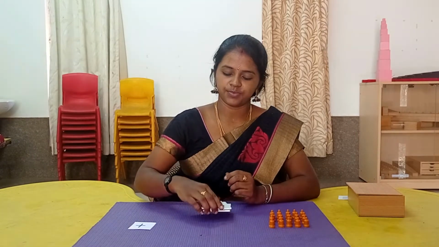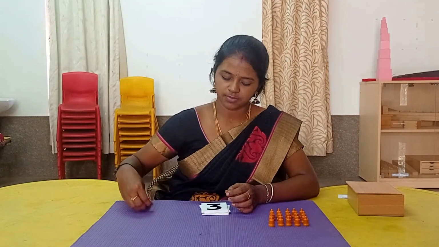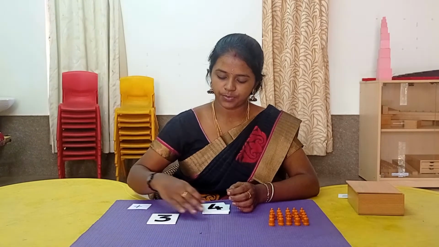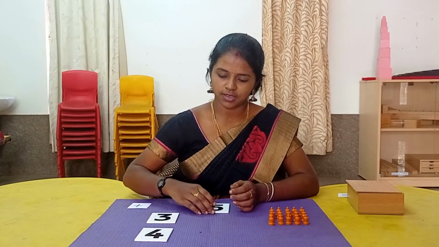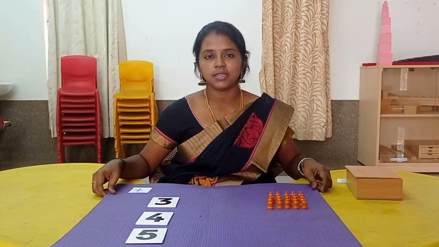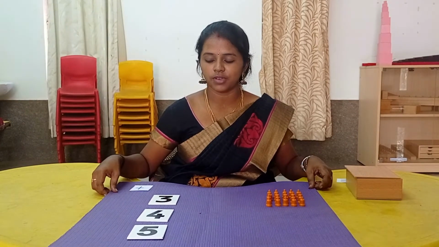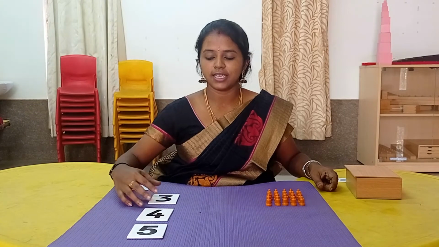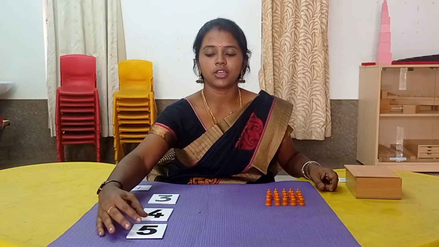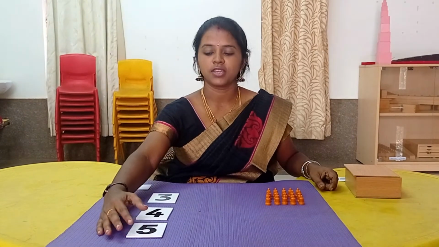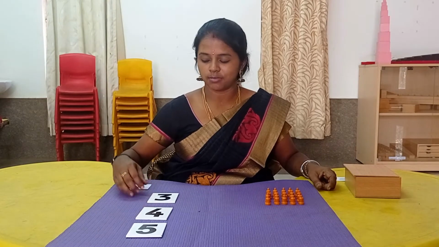So here, 3 plus 4 plus 5. There are 3 numbers, that means 3 addends are given over here. Your first addend is 3, your second addend is 4 and your third addend is 5. So we are going to add all these numbers.